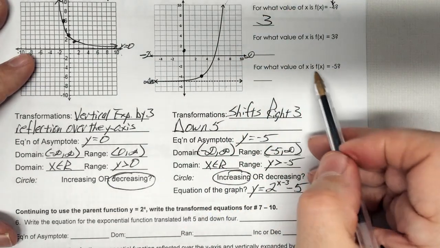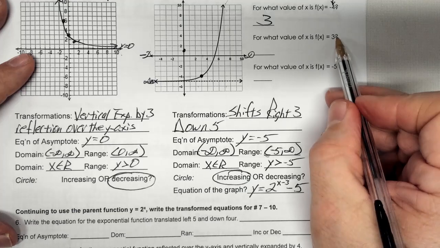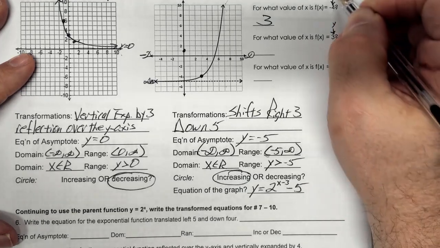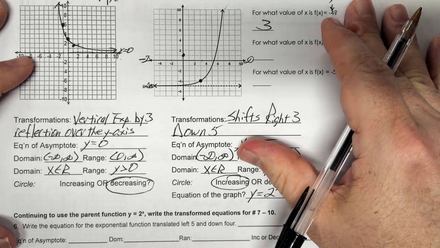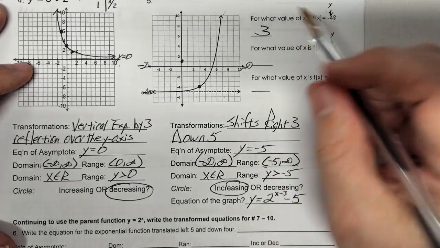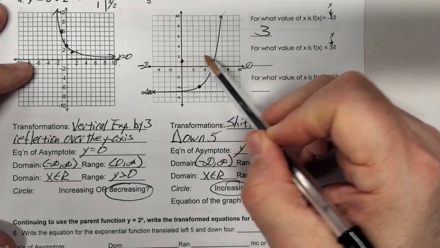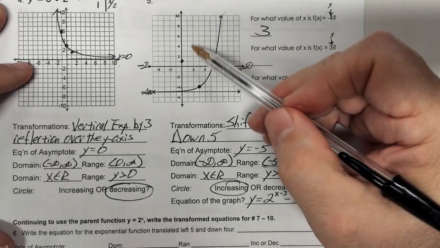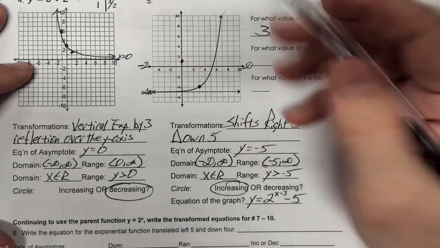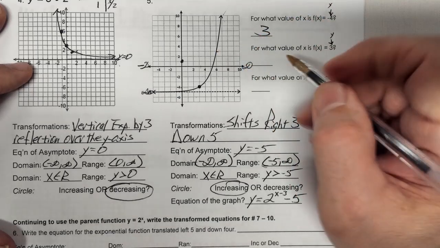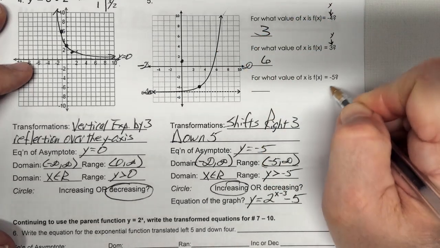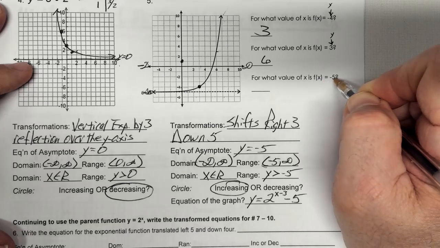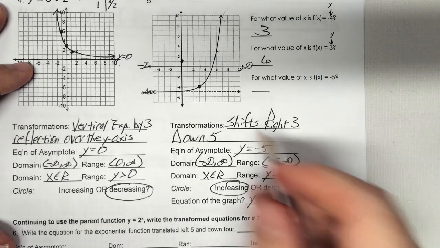And then for what value of x is f of x equal to 3? So again, 3 is a y. Where'd it go? Right here. So 3 is a y, so it'll be right here. X is 6.